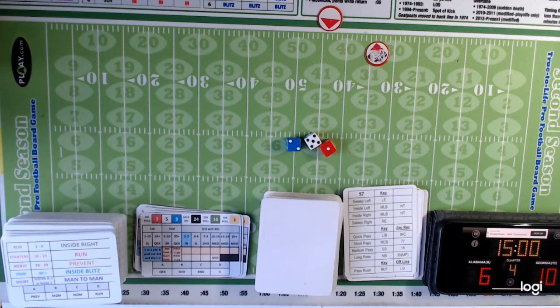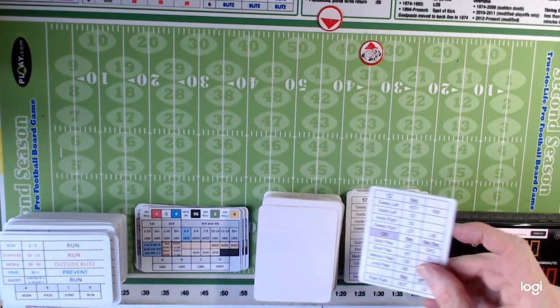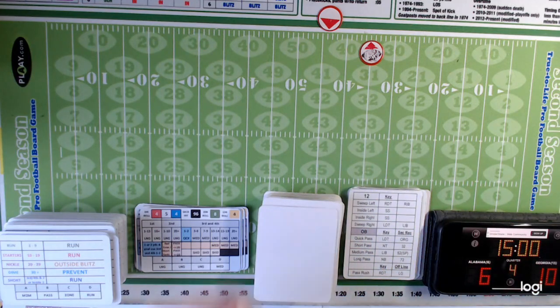The defense needs to start to produce here. For Alabama, time is beginning to run out. We're just on 9 minutes now, and Georgia will try an inside run, and it's going to be to Marino, and it's an inside run against an inside blitz.